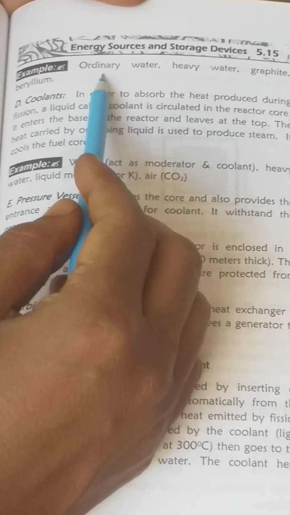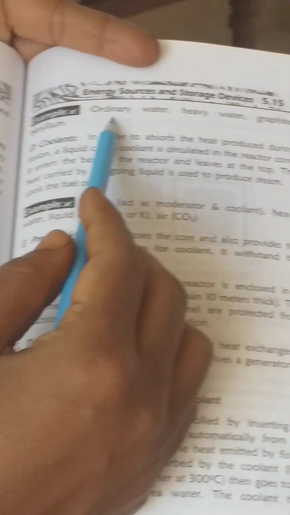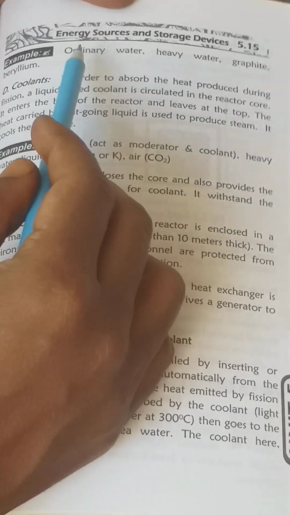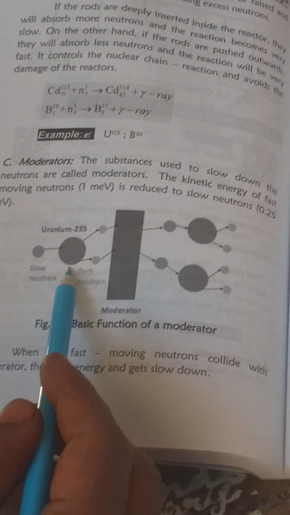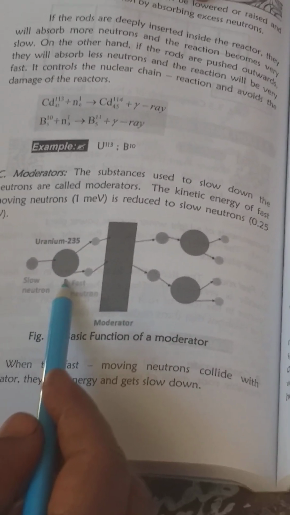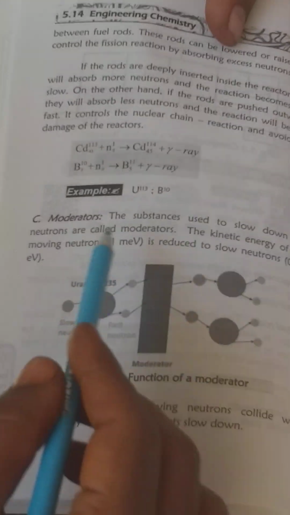On using the moderators, the fast neutron first bombards the moderator, so the speed of the neutron gets slowed down, and only then is it made to bombard the uranium fuel rod like uranium-235. In this way also the chain reaction can be kept in a controlled way. So that is the function of the moderator. And next is the coolant.